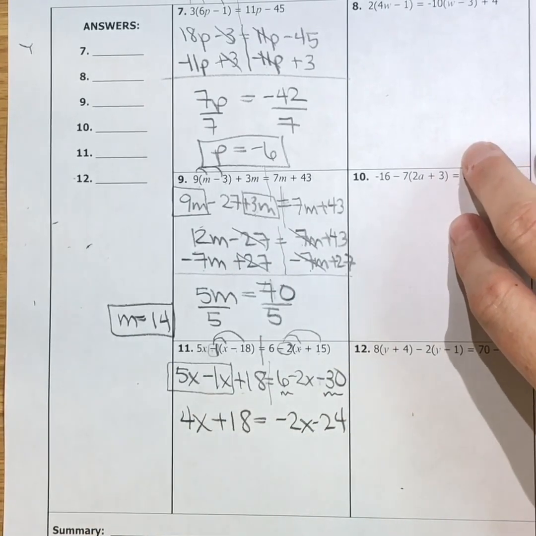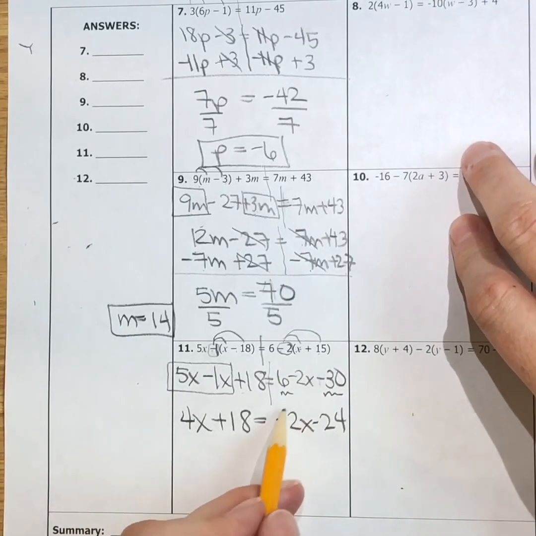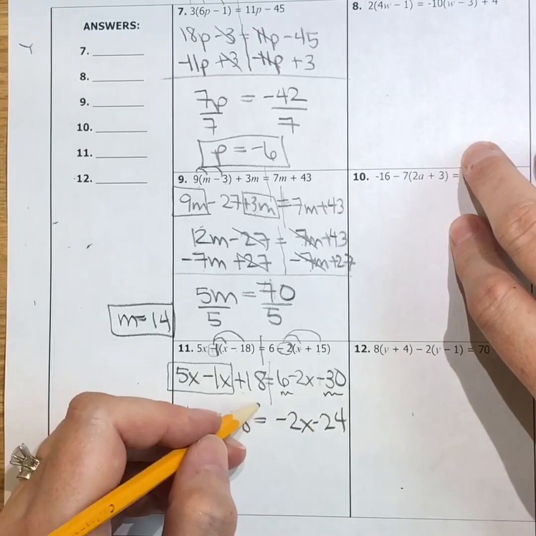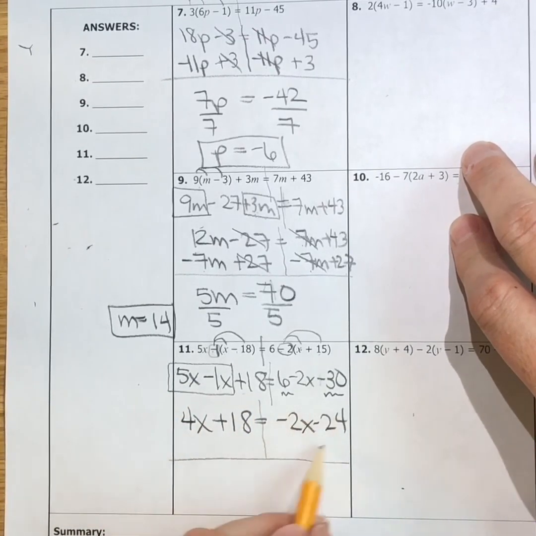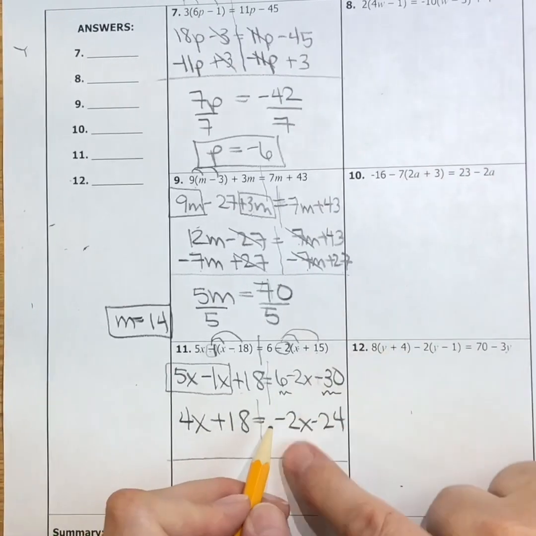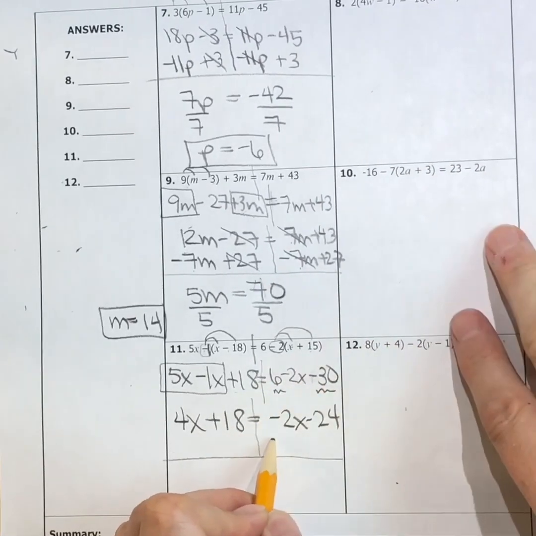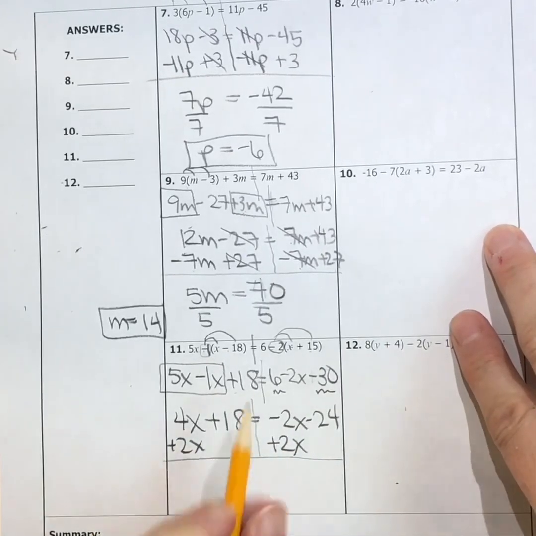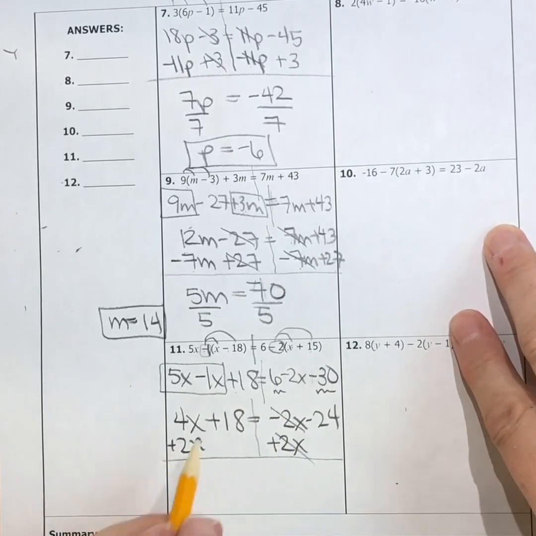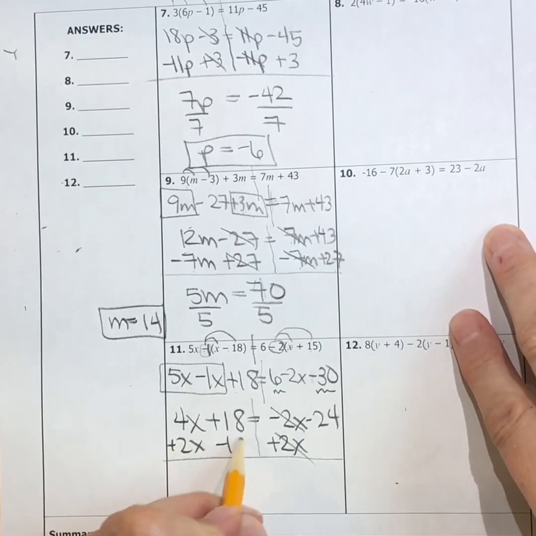Now I can start solving, which means I want to eliminate the negative 2x on the right-hand side. Again, I'm just drawing this line to separate the left and the right-hand sides. So I'm going to eliminate the negative 2x. I need a positive 2x, and I have to do it on both sides to keep the equation balanced. These eliminate. We have positive 18, so I subtract 18.